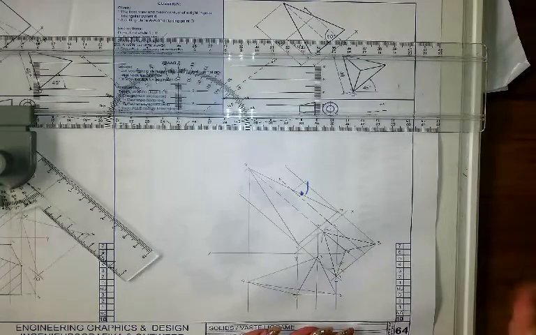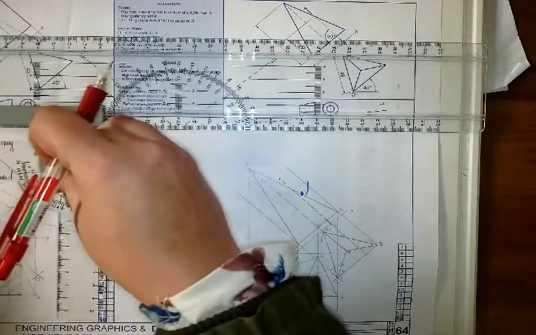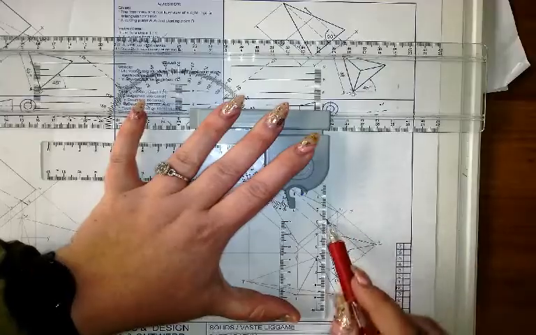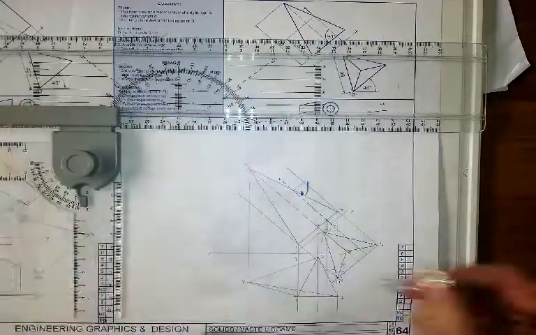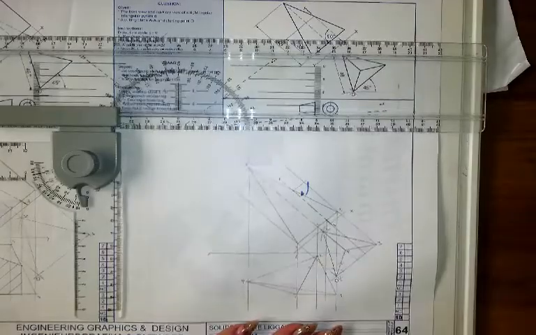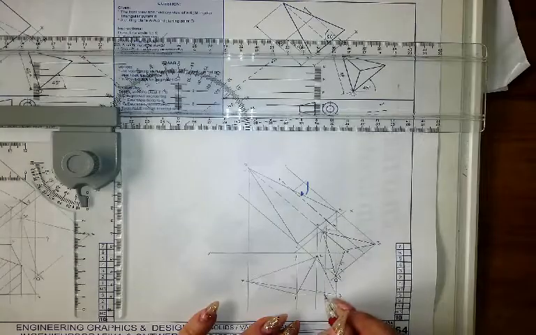So between 3 and 1 and between 3 and 2. So what I'm going to do now is I'm going to project it down to my actual top view that I want. And then between 2 and 3, there it touches. And between 3 and 1, there it touches.